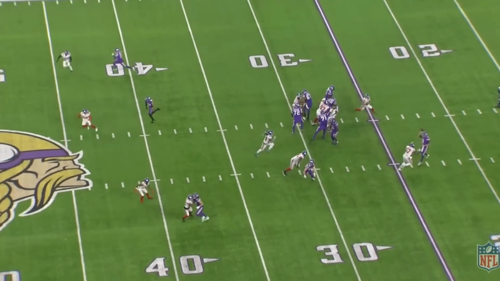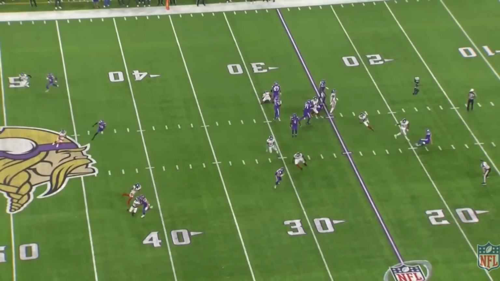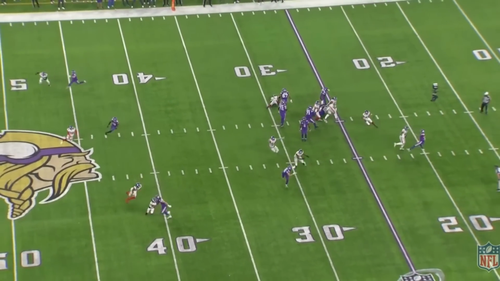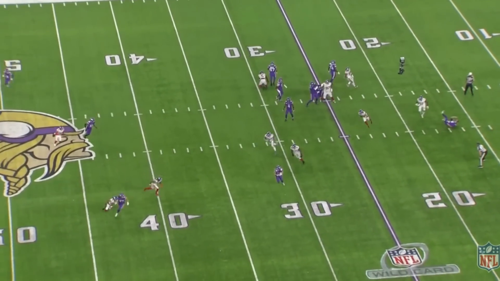There's no craziness. The ball's not all over the place. It's right on him. Dude's hitting him. He's getting bench press in the chest. The ball's not even to the tight end yet. That's a hell of a play.